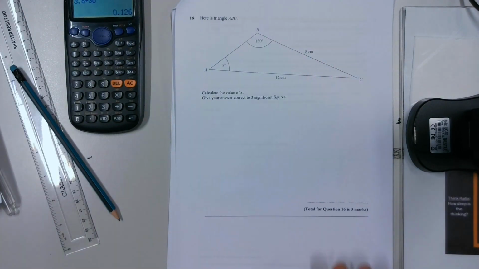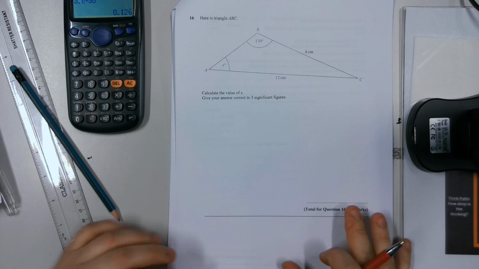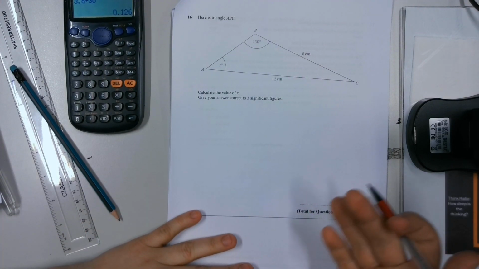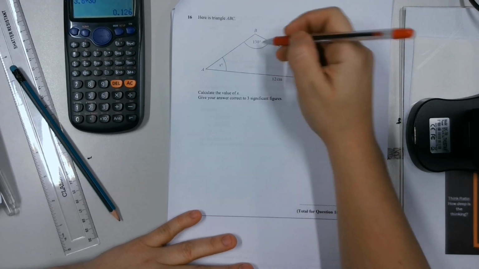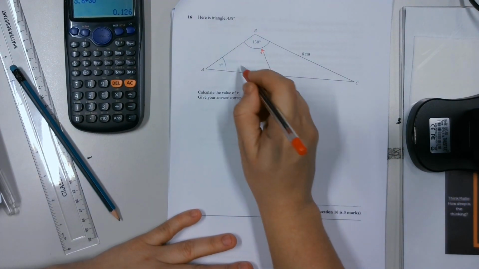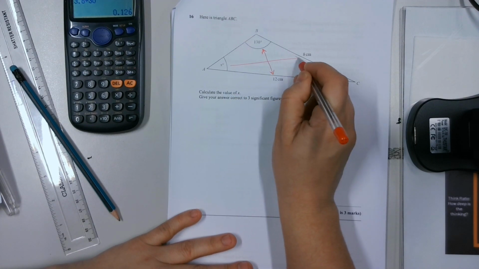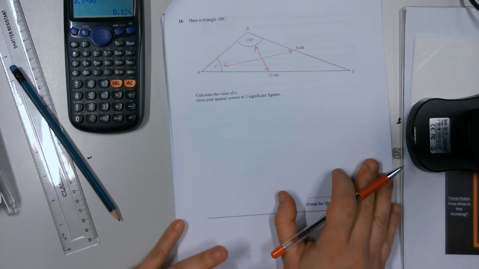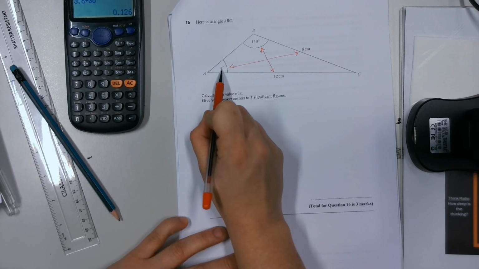Next, we've got a triangle. This is not a right angle triangle, so definitely no Pythagoras, no SOHCAHTOA, but I could definitely use sine rule, cosine rule. Now, in this case, if I look, I've got a matching pair of angle and side, and then I've got to find an angle which is matching to another opposite side. So definitely sine rule. Sine rule to find an angle.